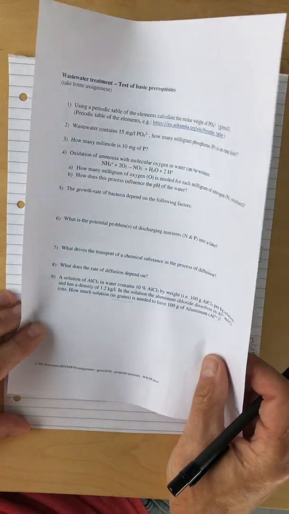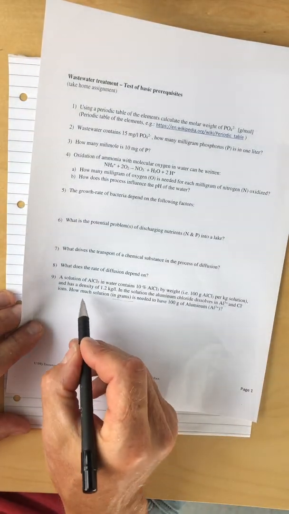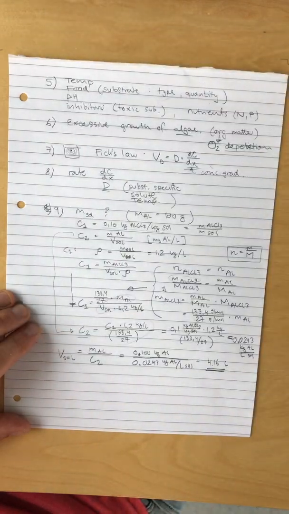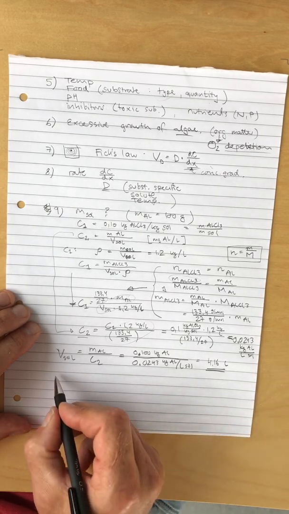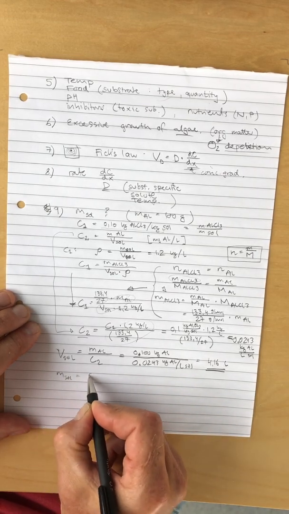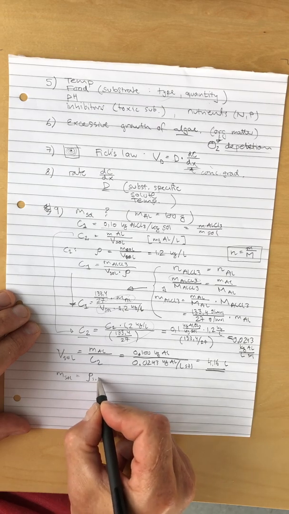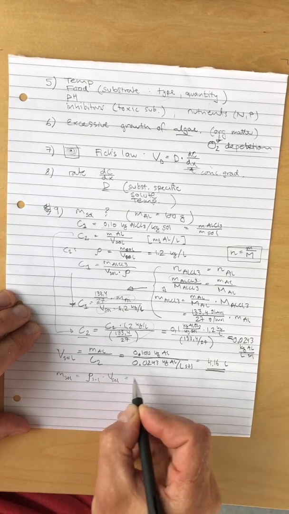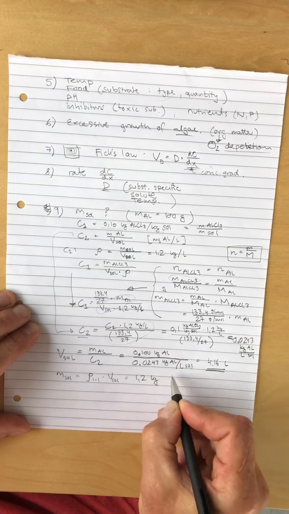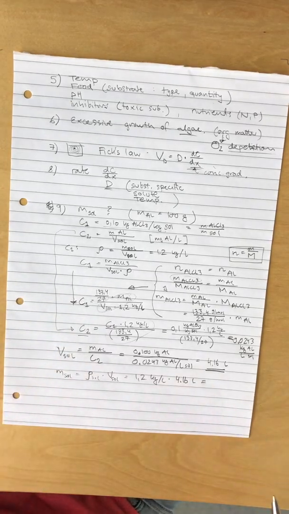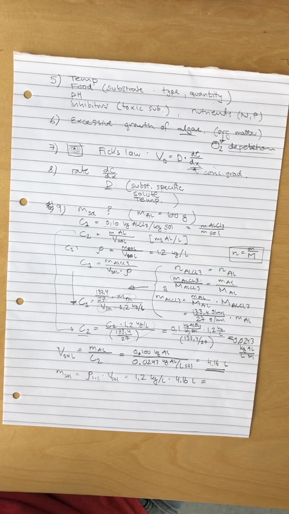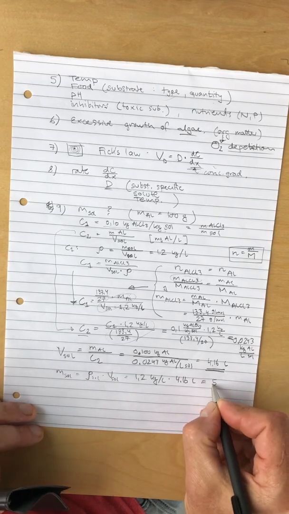So that's the volume. I was actually asking for how much in grams, so I could have made this a little easier. If I have this volume, the mass of solution is the density of the solution times the volume. So it's 1.2 kilogram per liter times 4.16 liters. So that will be 5 kilogram.